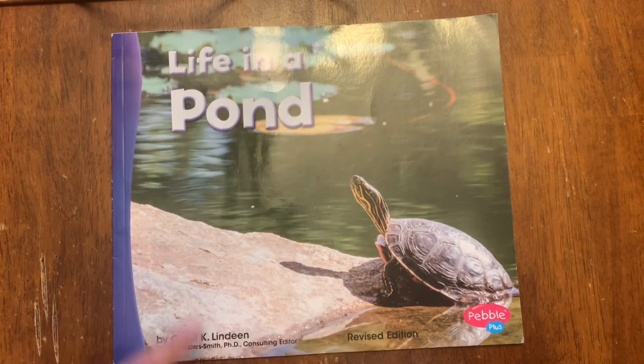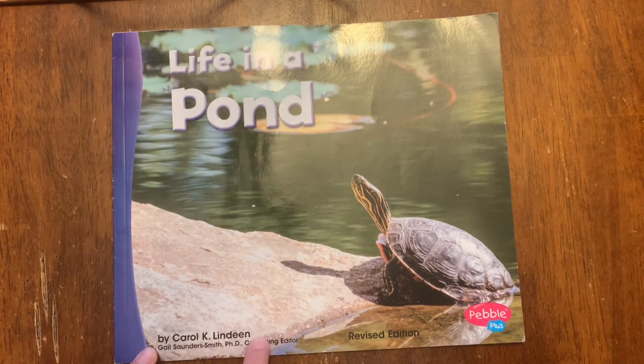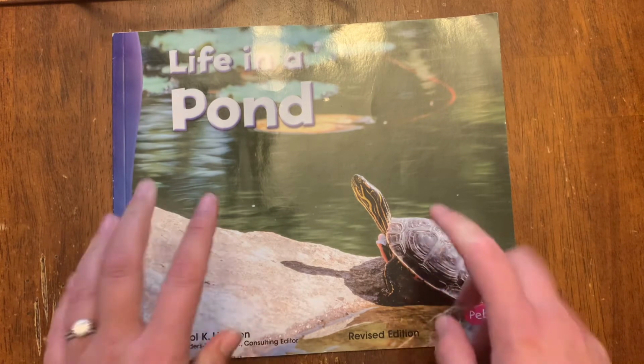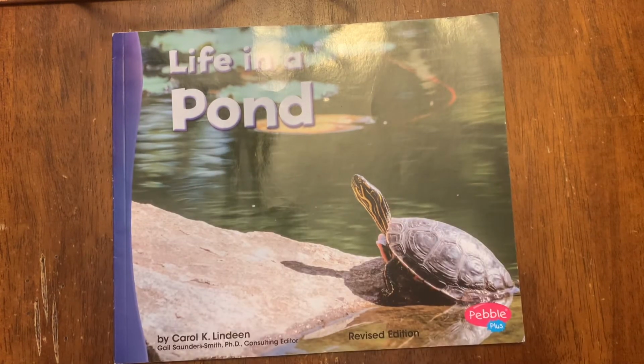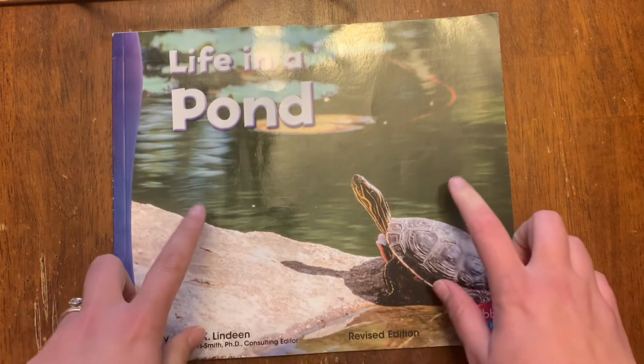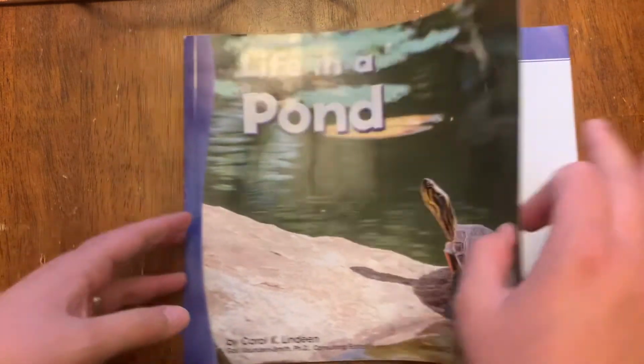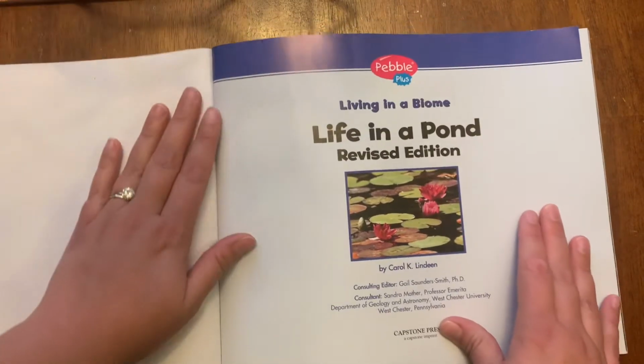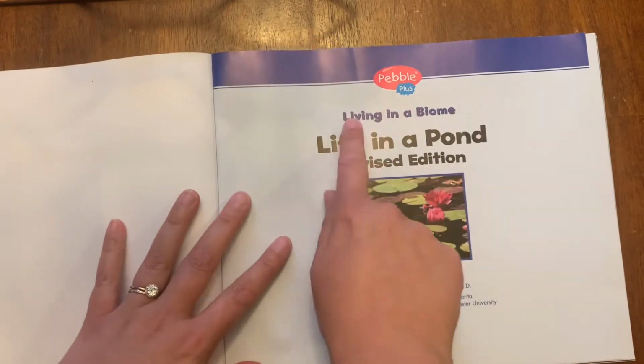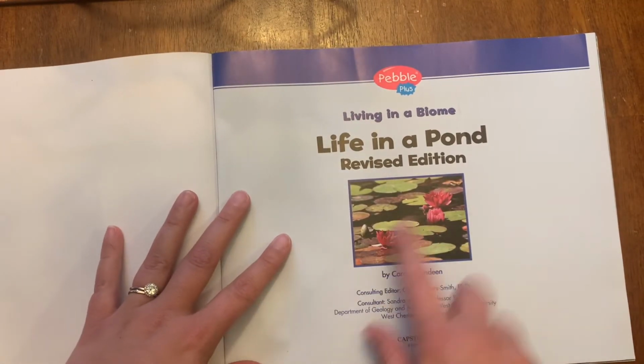Now, this story was written by Carol K. Linden. She is our author. And there are no illustrators for this book because they used pictures. Someone didn't have to draw the pictures. It's real life pictures, so there's not an illustrator. Here's our title page. It has the title, our author, and a picture.